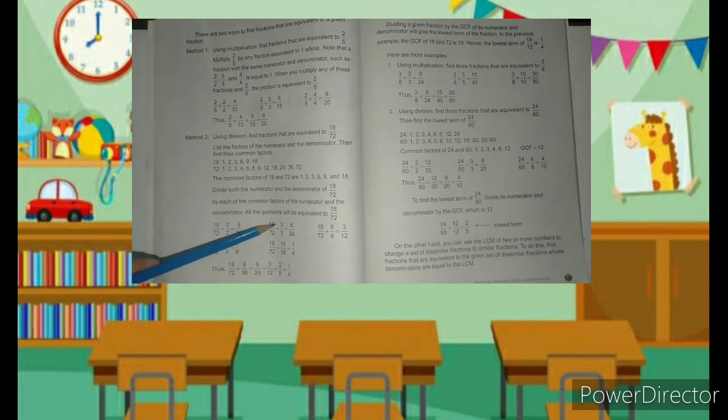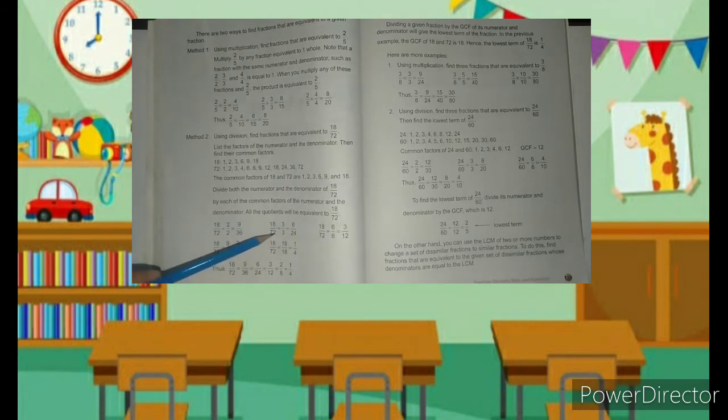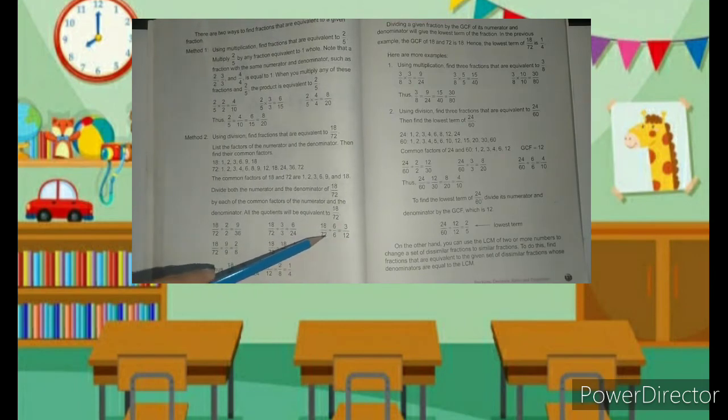Here, 3: 18 divided by 3 is 6, and 72 divided by 3 is 24. 18 divided by 6 is 3, and 72 divided by 6 is 12. Here, 9: 18 divided by 9 is 2, and 72 divided by 9 is 8.